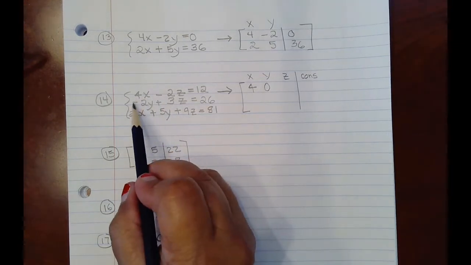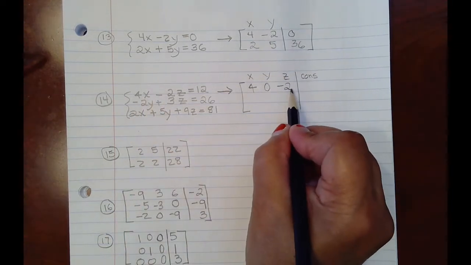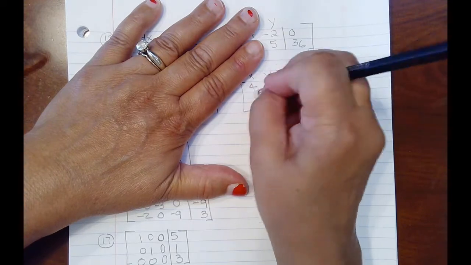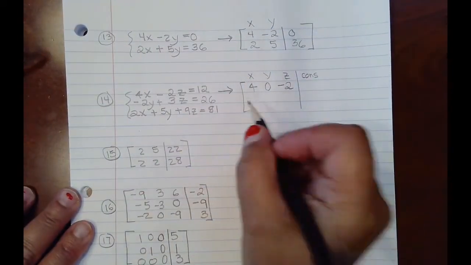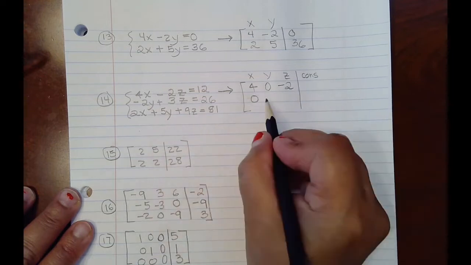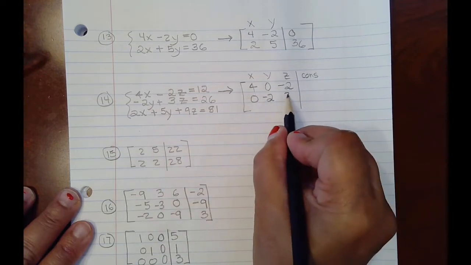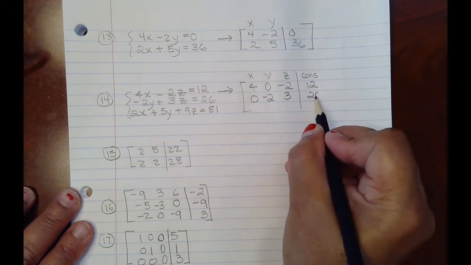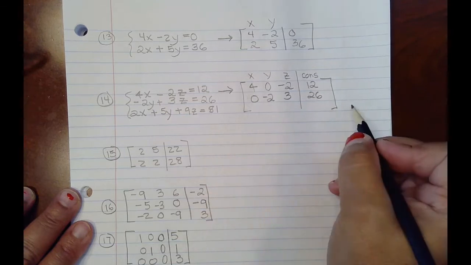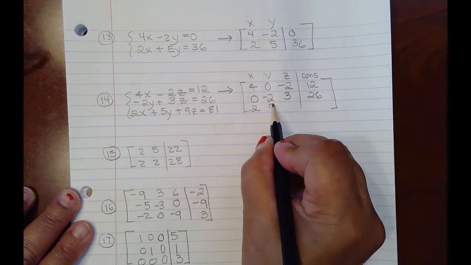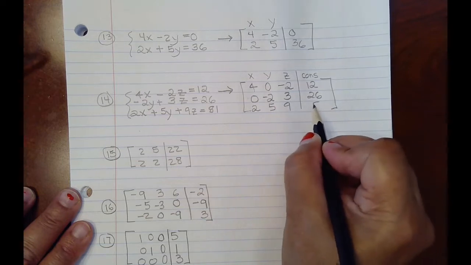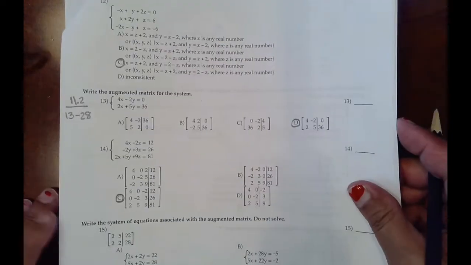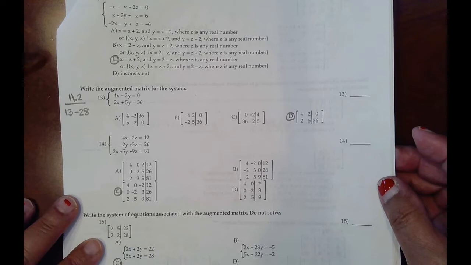Okay, so it was 4 for x, 0 for y, negative 2 for z. Then here it's, whoops, put that in the wrong place. There is no x here, so it's 0 for x, negative 2 for y, and 3 for z. The constants have been 12 in the first row, 26 in the second row, and then there's one more row. So that one is 2, 5, 9, it's not missing anything, and 81. Okay, and that particular answer for 14 was C.